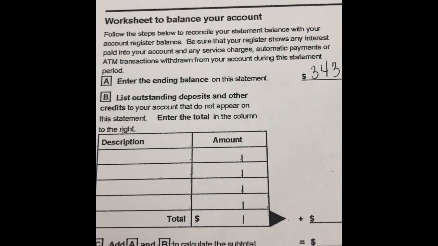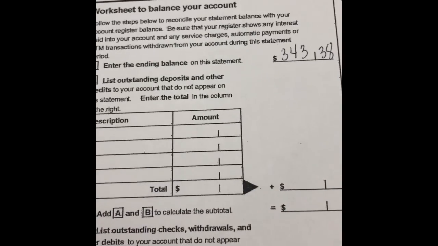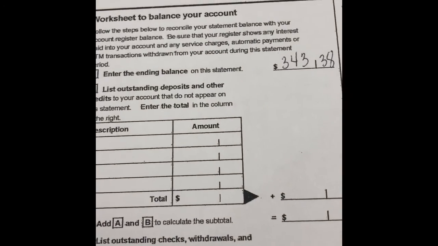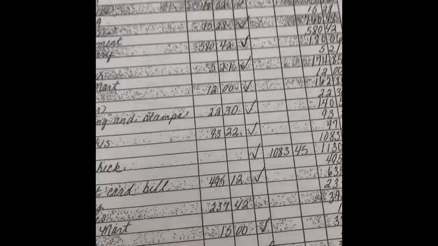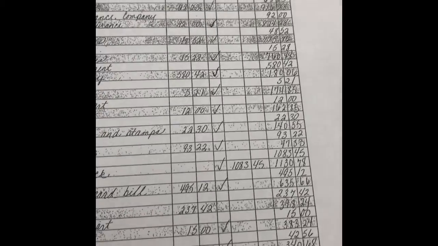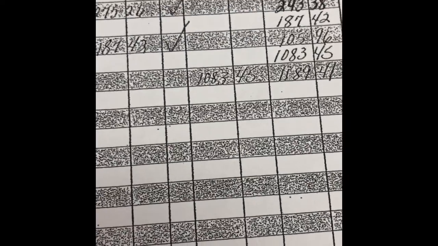B, list outstanding deposits and or credits to your account that do not appear on the statement. Here we are listing deposits. So money that we added into our account that the bank doesn't know about, right? So again, this is all deposits that don't have check marks by them. Did we have any in here? Remember, we had 4 deposits. 3 of them had check marks, 1 did not. So this one right here, the bank doesn't know about it. Because the bank doesn't know about it, we have to tell the bank about it on this worksheet.